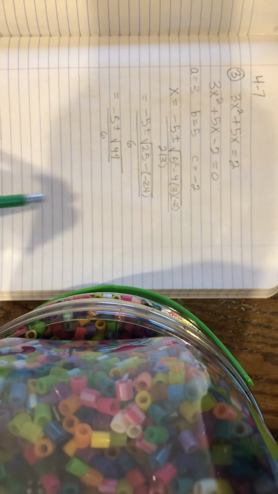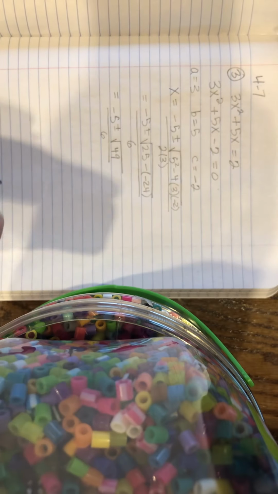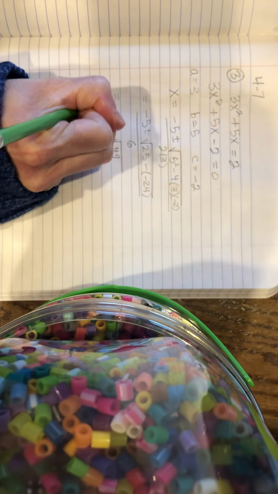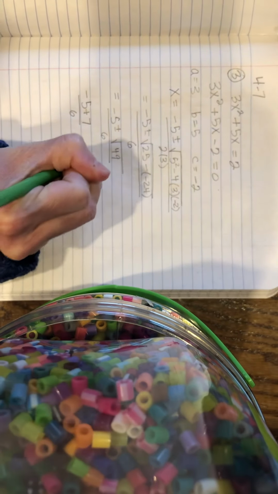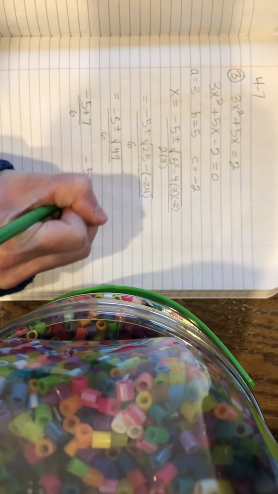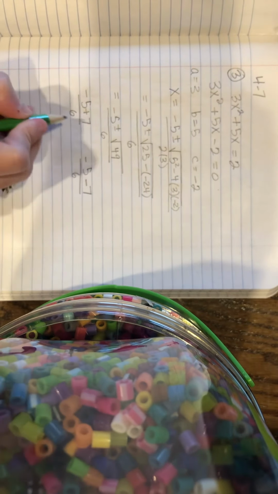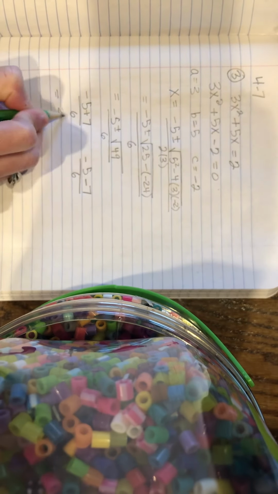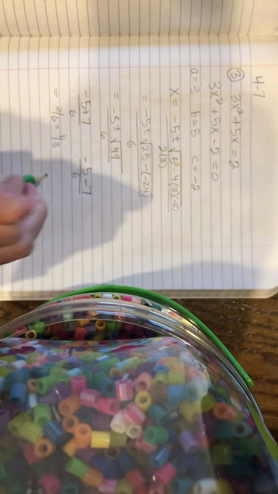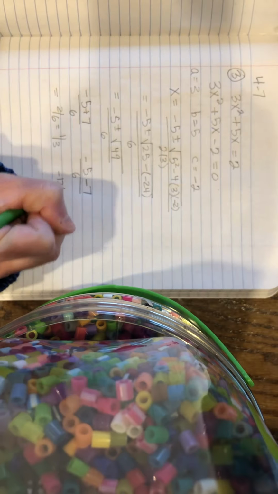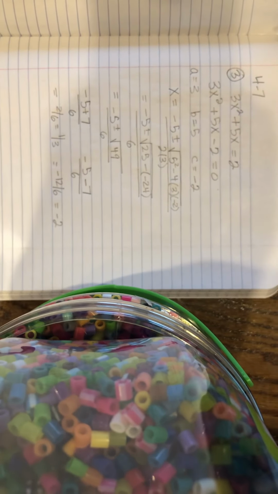So this is the point at which I can take the square root of 49, which is 7. So my two possible solutions here are -5 plus 7 divided by 6. And my other possibility is -5 minus 7 divided by 6. So this simplifies to 2/6 or 1/3. And then this simplifies to -12/6 or -2.